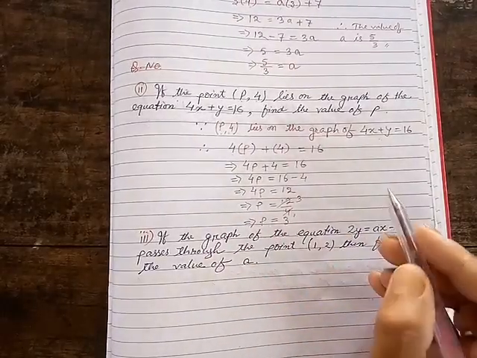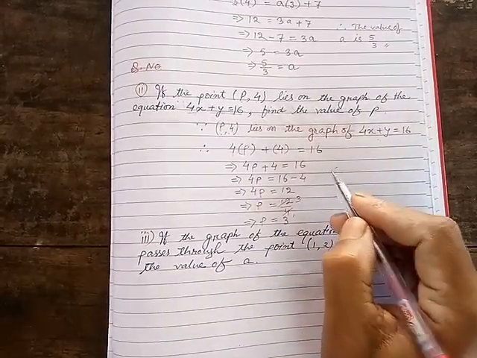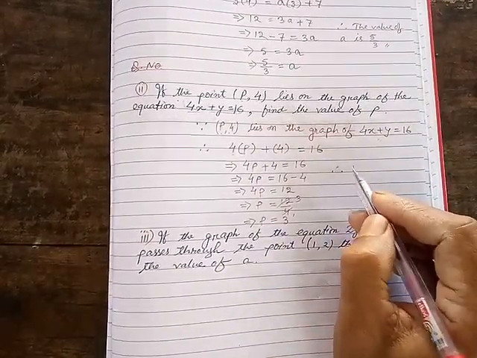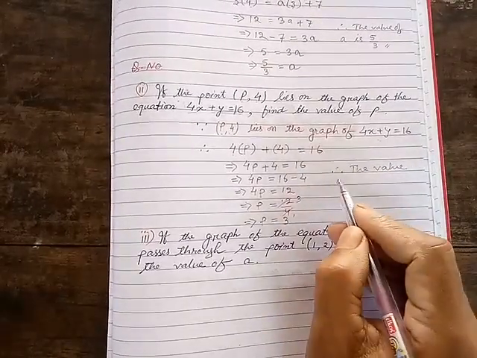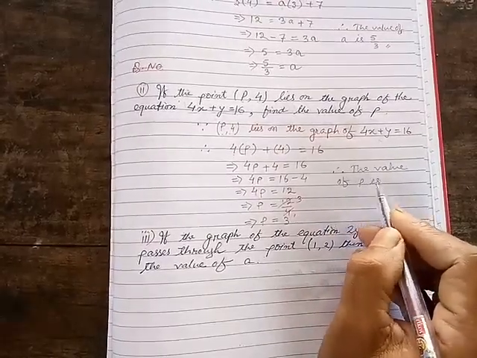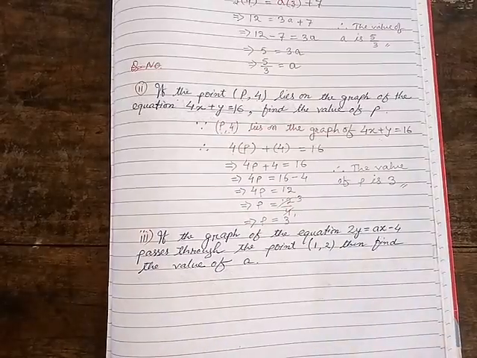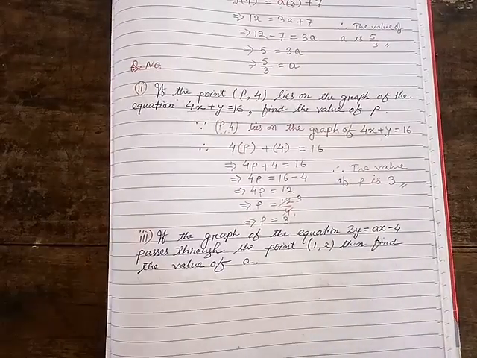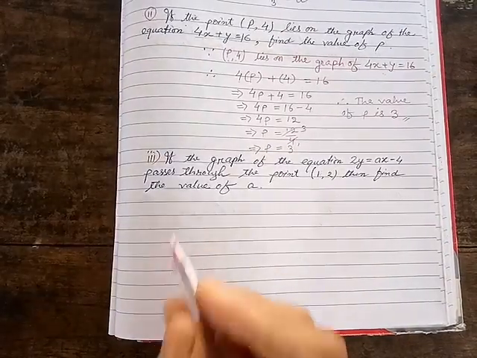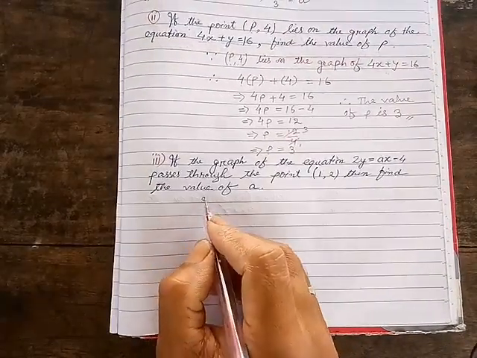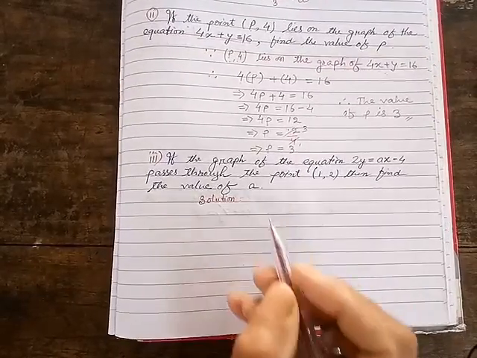So finally we got the p value. It is asking you to find the value of p. We got the p value, so you just give a nice conclusion. Therefore the required value of p is 3, and this is the solution. Now let's go for the Roman number 3.